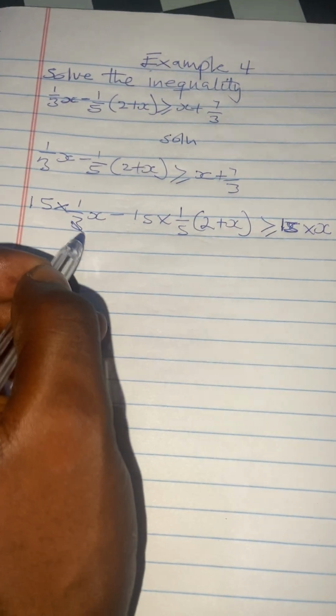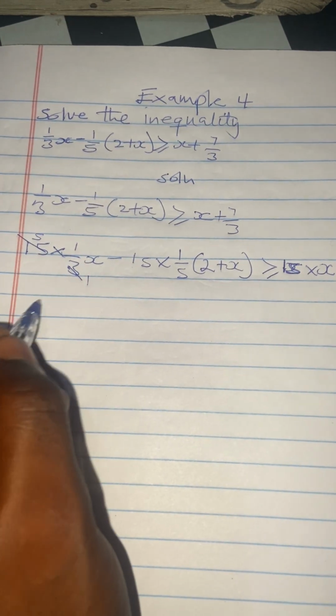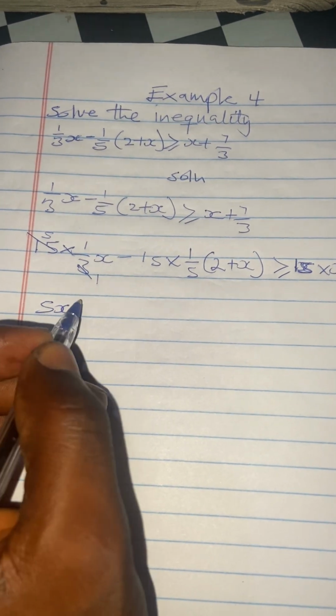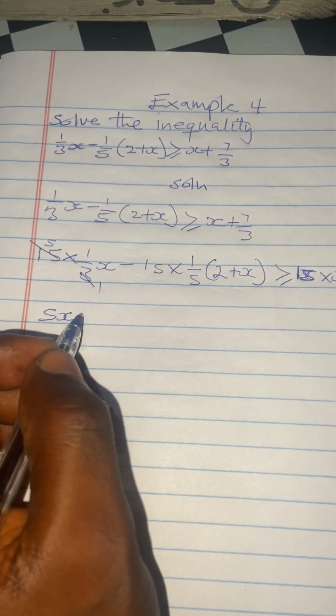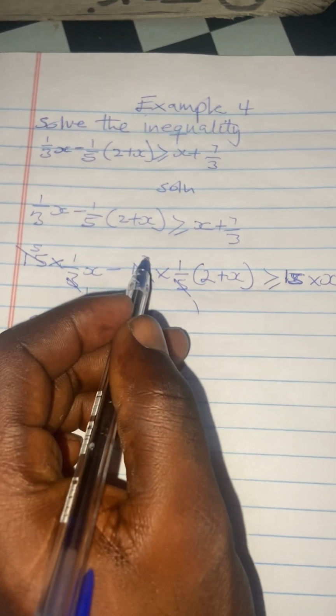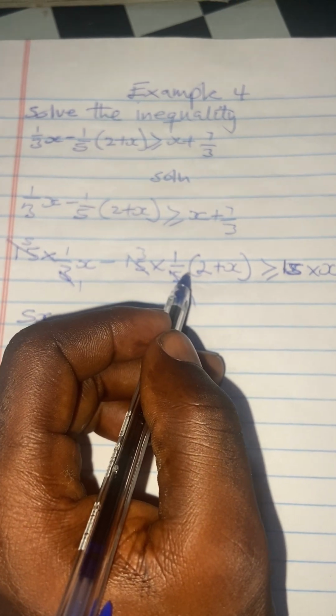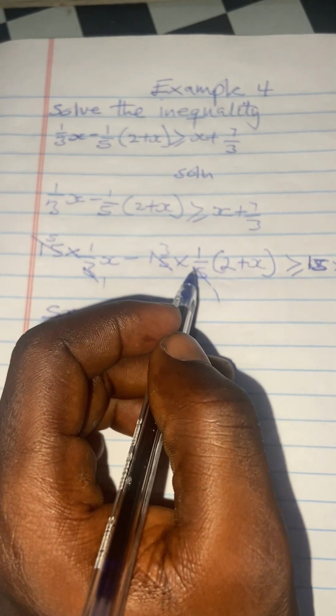So now let's continue. The 3 here, you go into 15, 5 times. So therefore you have 5 multiply x, you have 5x. Then minus, 5 goes into 15 here, 3. Negative 3 times 2, you will get negative 6.